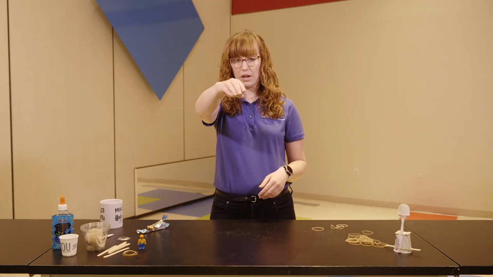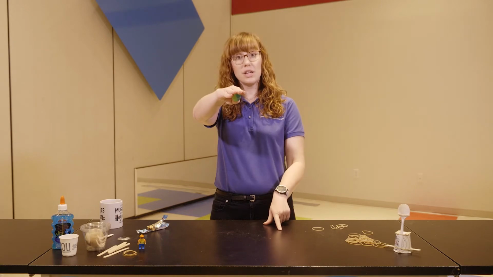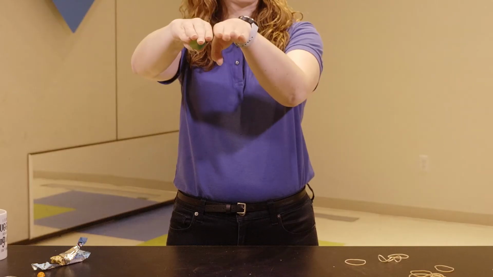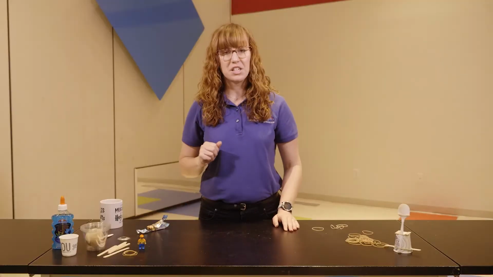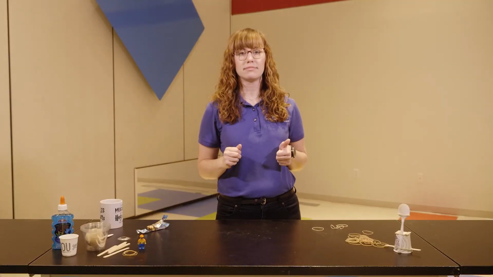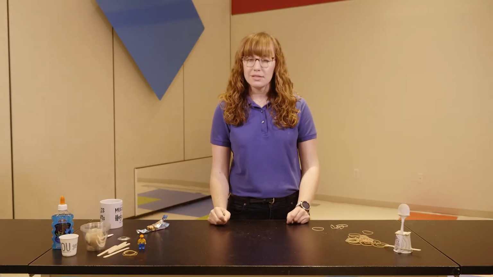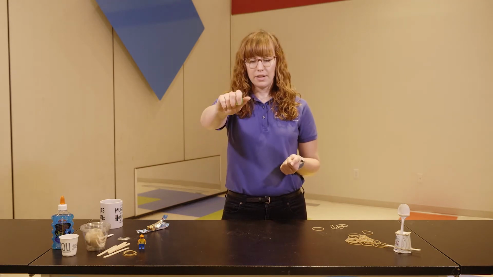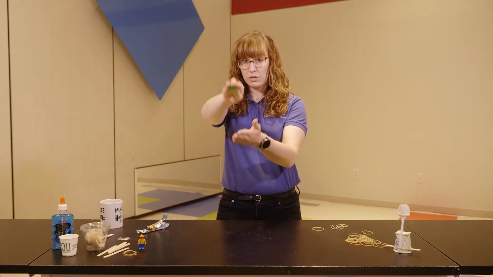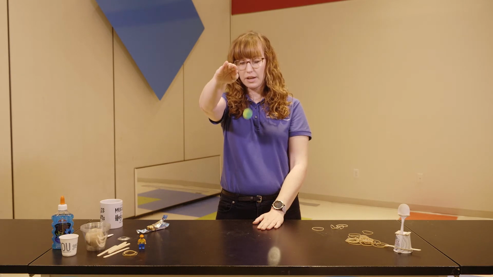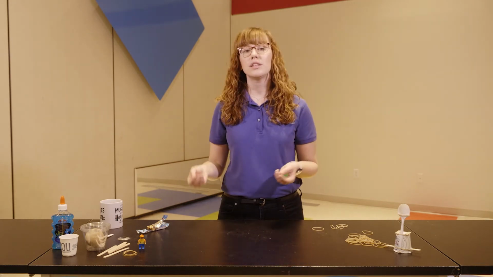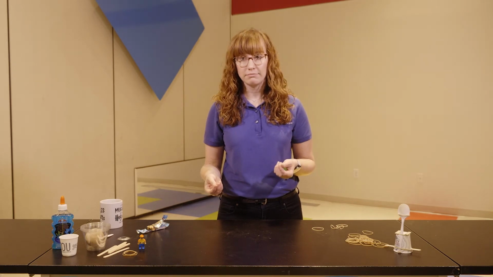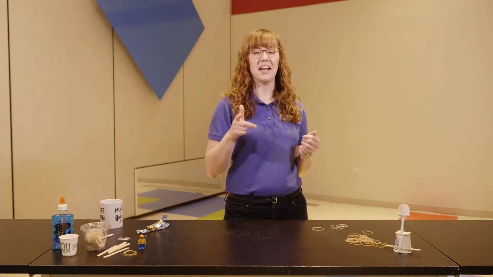Now, let's do this again. I'm gonna drop the ball. I want you to see and predict if it's gonna come hit my hand again. It didn't. Why do you think that is? If you guess that it lost some energy, you're right. Remember, it's transferring potential from here down to kinetic, energy in motion. But when it bounces on the table, it's losing a little bit of energy. Does that make sense? All right, good.